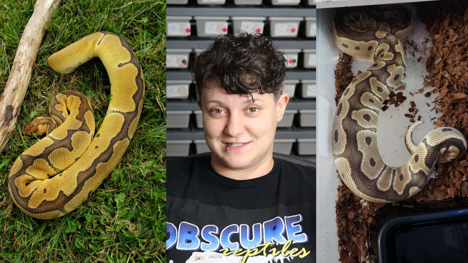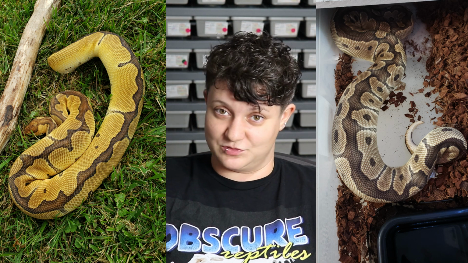Alright, this one is going to be a little bit easier, especially if you know what a blade is, but there is such a thing as a blade clown, and then there's a normal clown. So here's option A and option B. One of these is a blade clown. Can you tell which one it is?